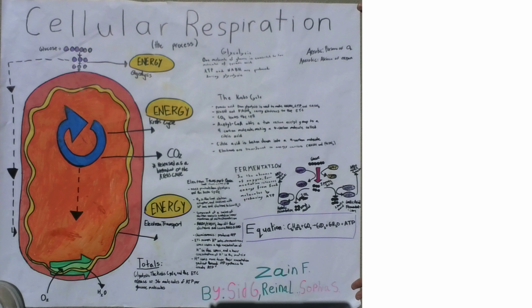This is our poster on cellular respiration by Sophia, Sid, Raina, and Zane. The definitions we will be using are aerobic, which means oxygen is present, and anaerobic, which means oxygen is absent.